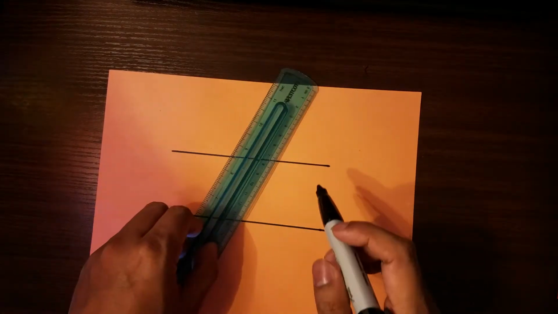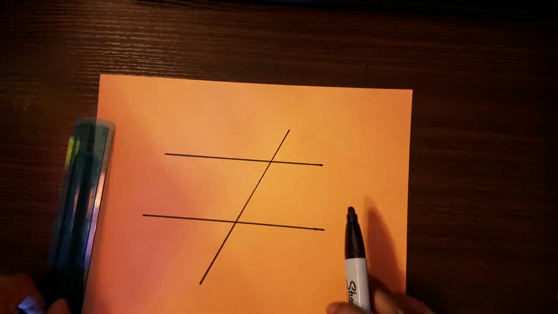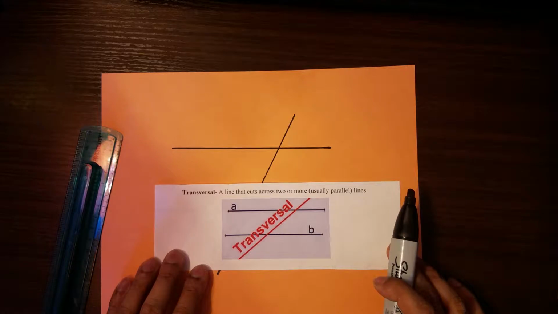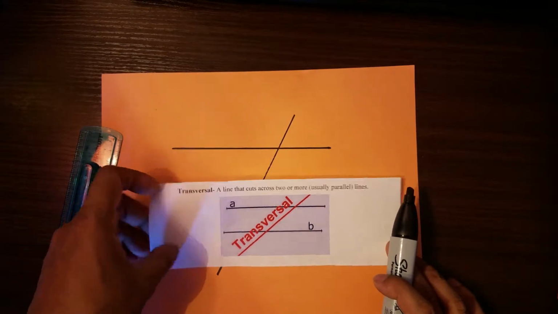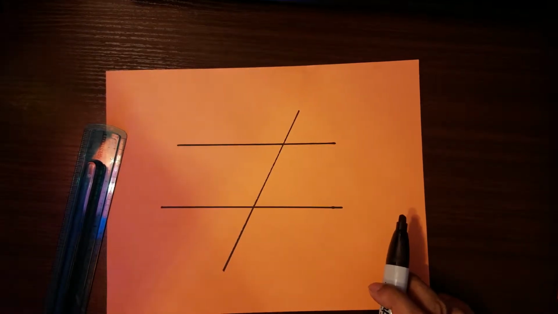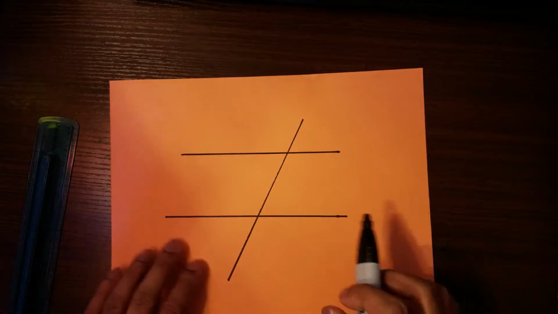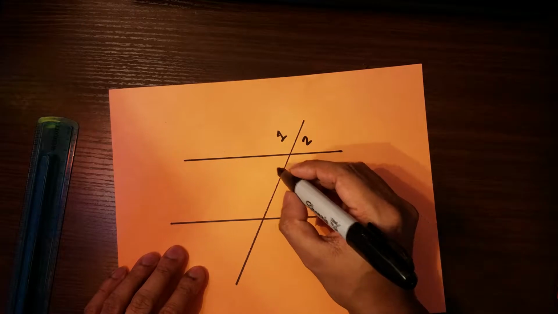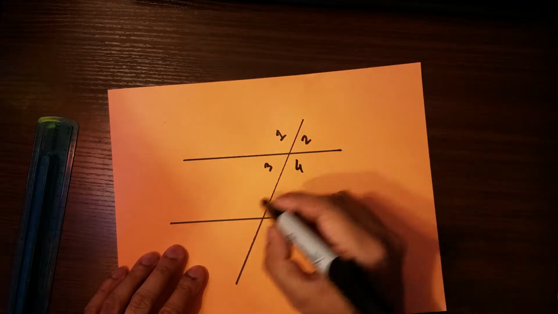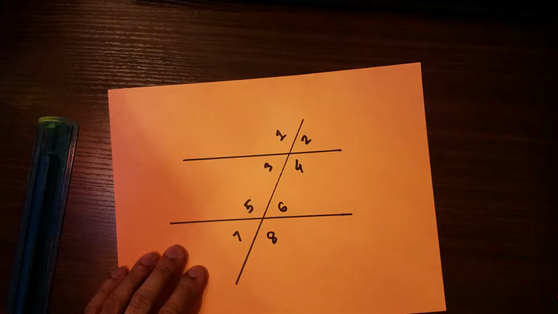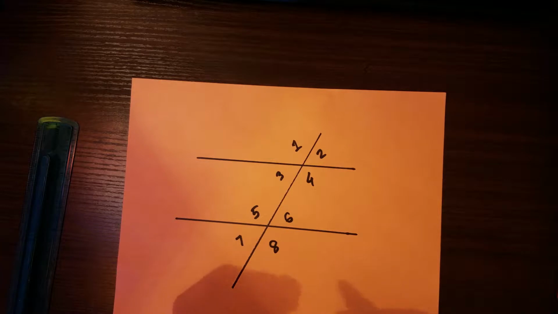So I have two parallel lines and this line is called a transversal. If you look at the definition, it is a line that cuts across two or more lines. Usually they're parallel lines, so that's a transversal. First we're going to mark all the angles. Let's name the angles 1, 2, 3, 4, 5, 6, 7, 8. So with two parallel lines and a transversal, you're going to have 8 angles.